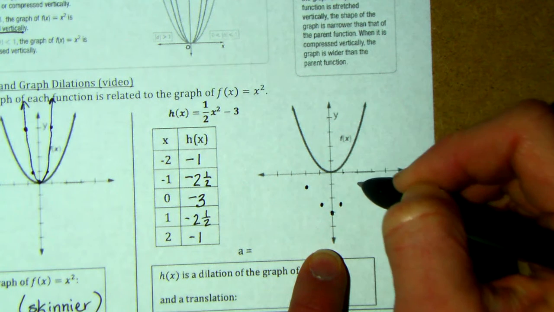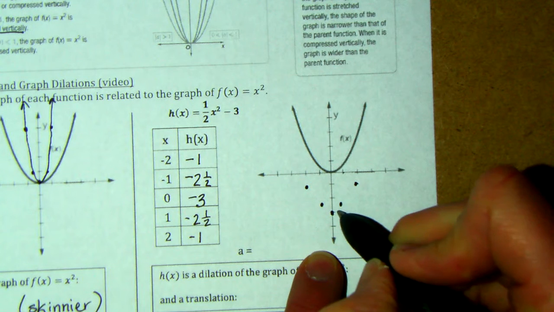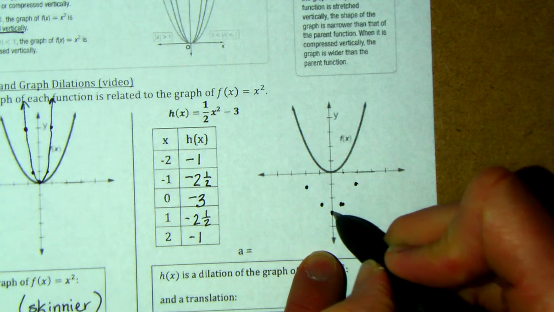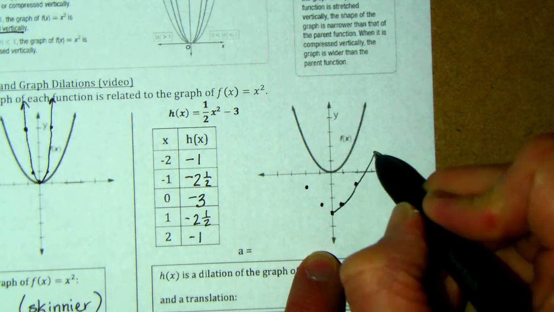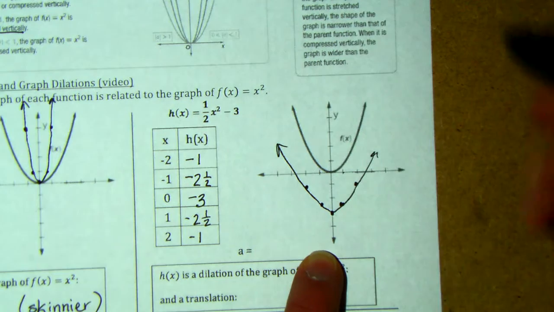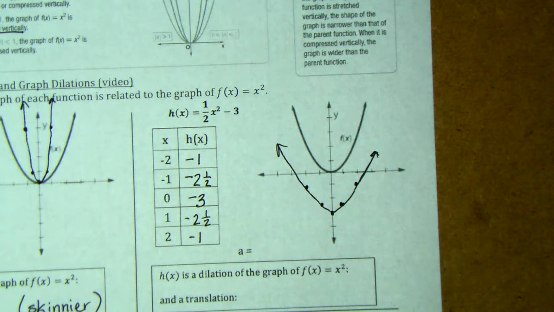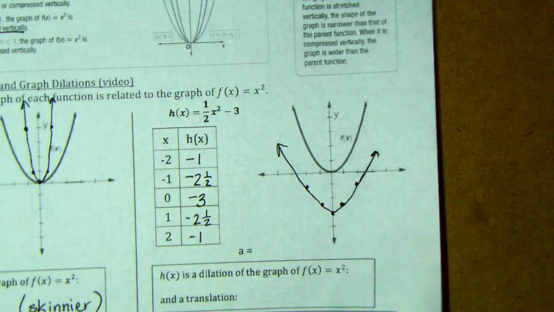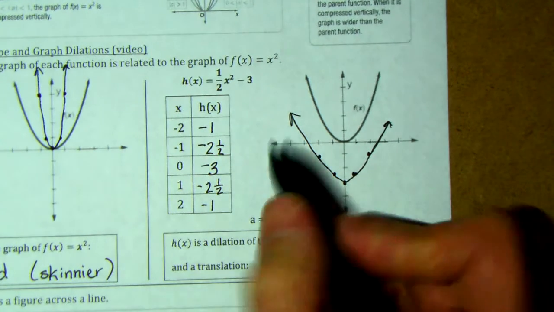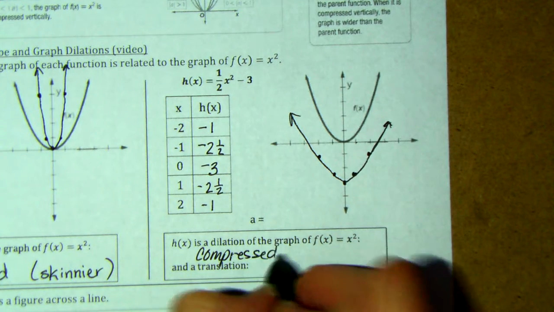I should move that one out. So it's hard to see on here, but it is wider, right? We call it a compression. So we compressed it, and we translated it too. What happened to our vertex? Where did it go? Down 3.